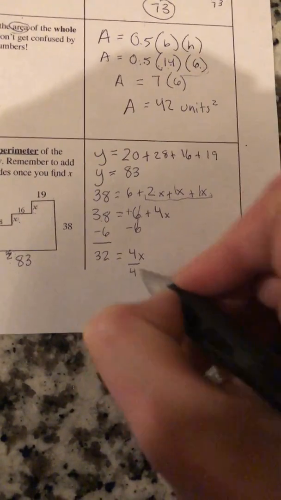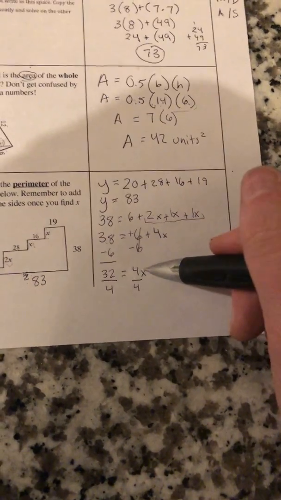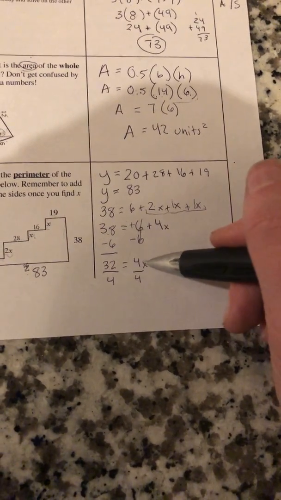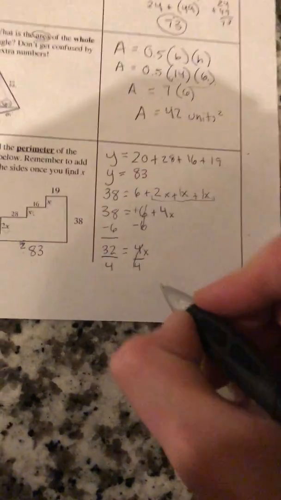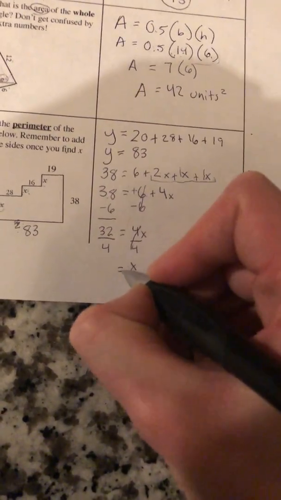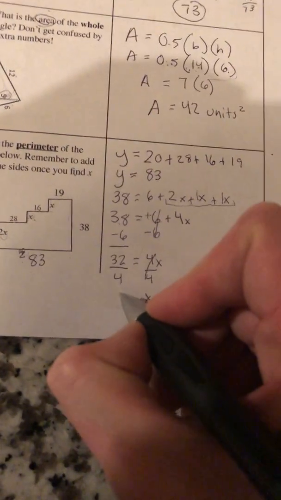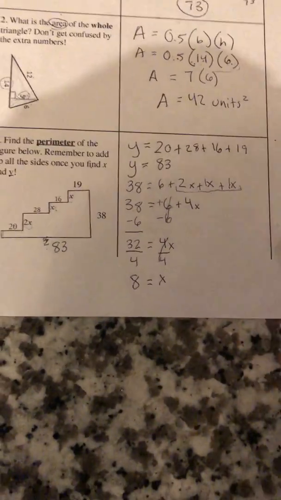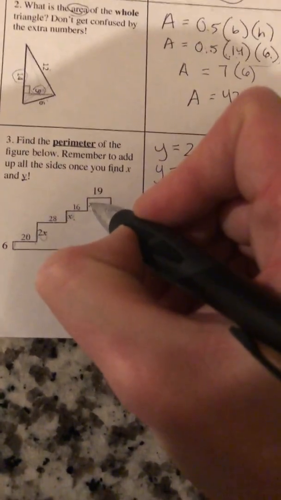4x divided by 4 on both sides. This we know is multiplication. So if we have multiplication and then we have division, that's going to cancel out. And I'm left with x over here and 32 divided by 4. 32 divided by 4 would be 8. So if I know x is 8, I can come over here and say this x is going to be 8.